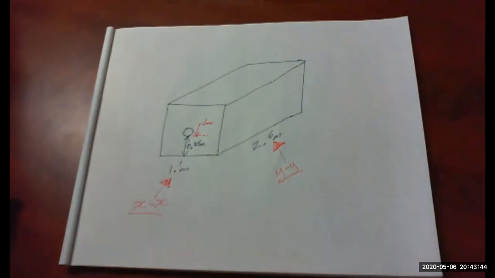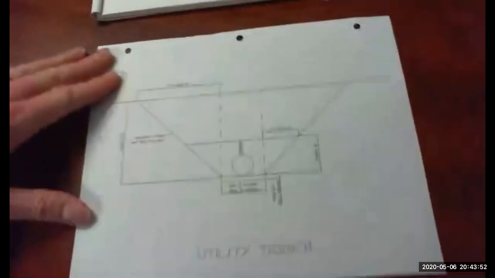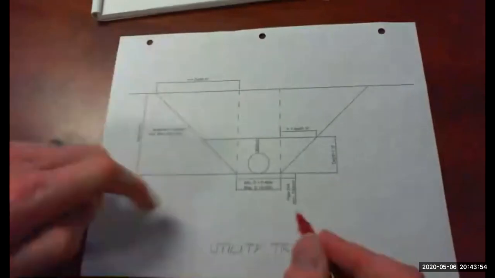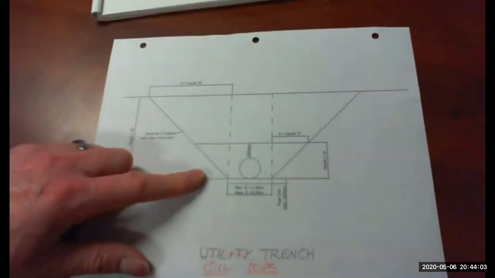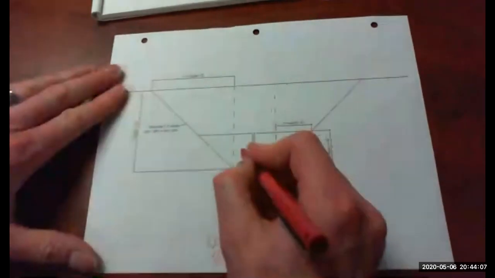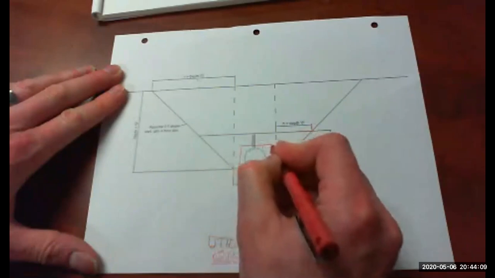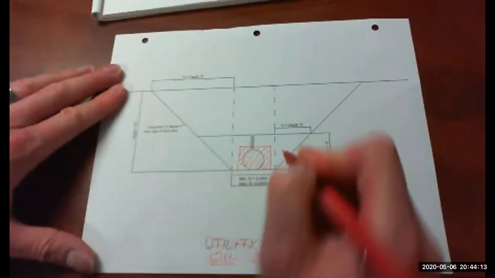Okay, so I need a couple of these. So not the utilities, so we have the oil in the X direction. Okay, so again, we have this box here. It's not a pipe, it's a box.